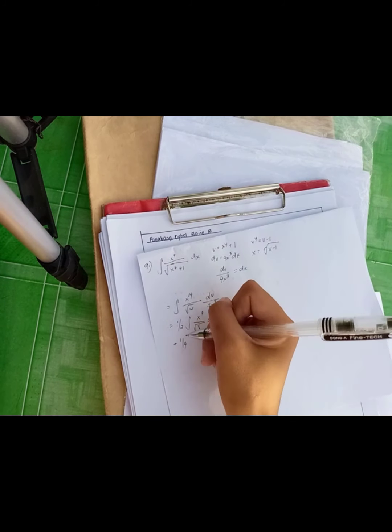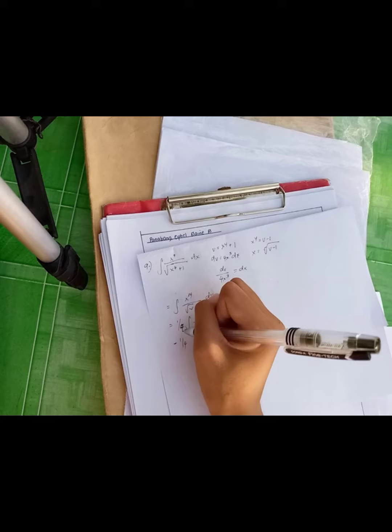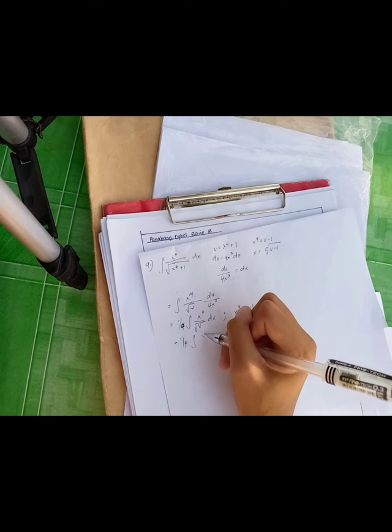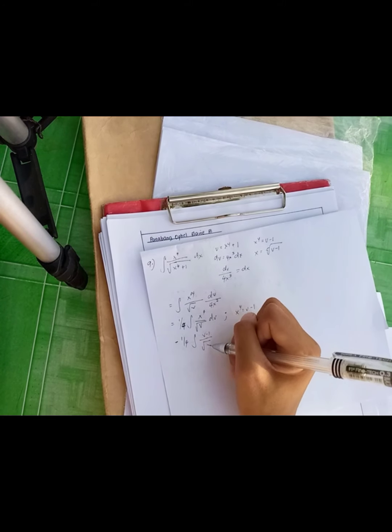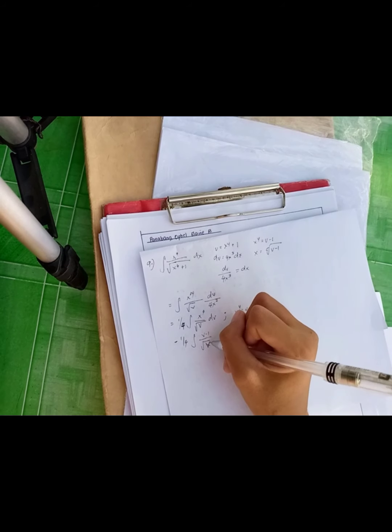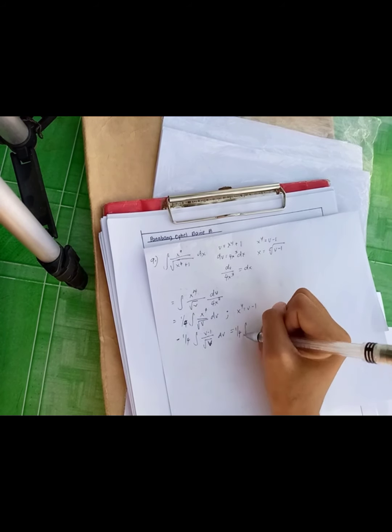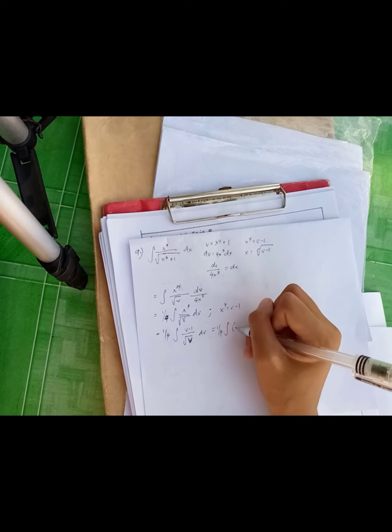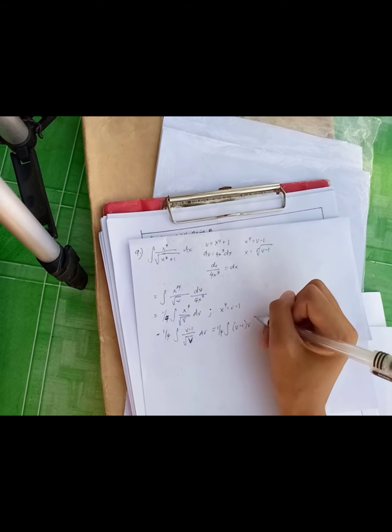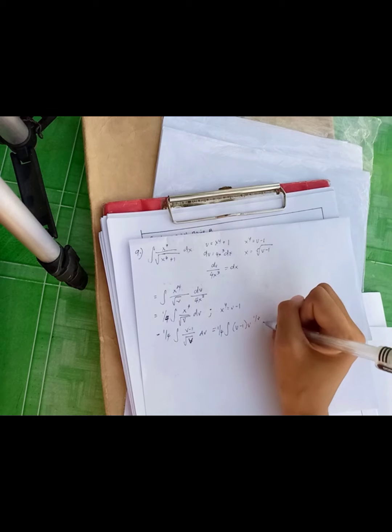So 1/4, sorry, the integral of (u minus 1) over the square root of u du is equal to 1/4 integral of (u minus 1) u to the negative 1/2 du.